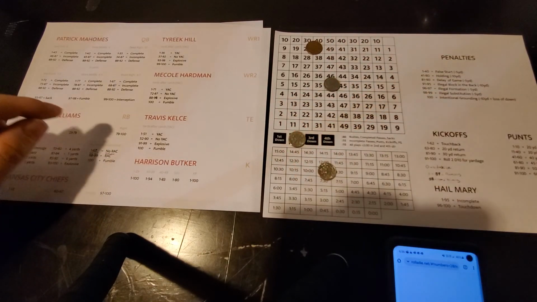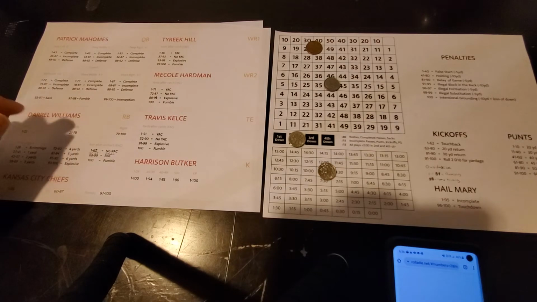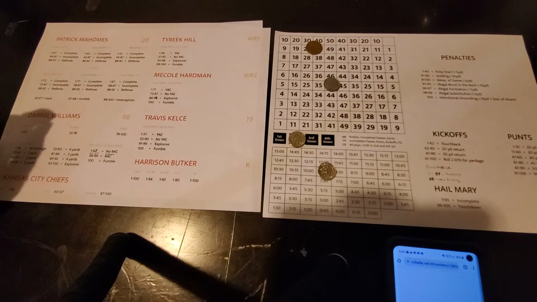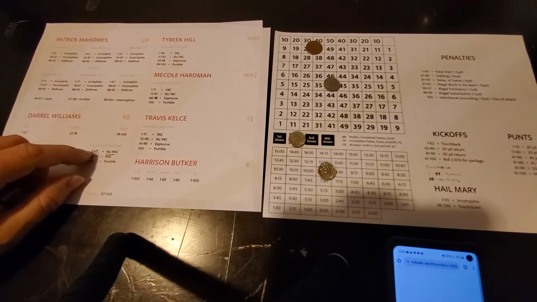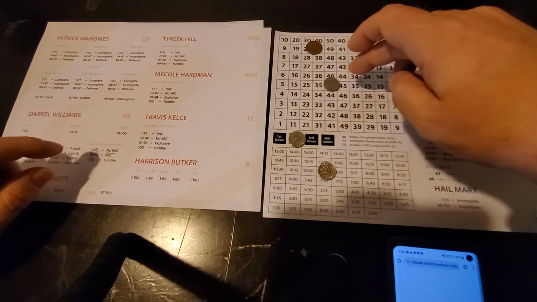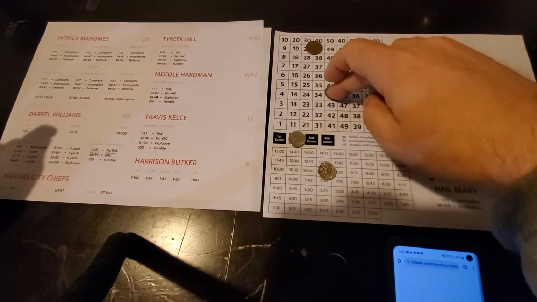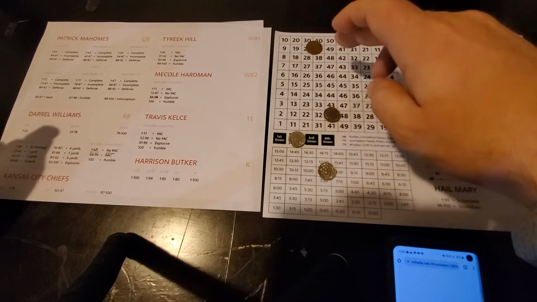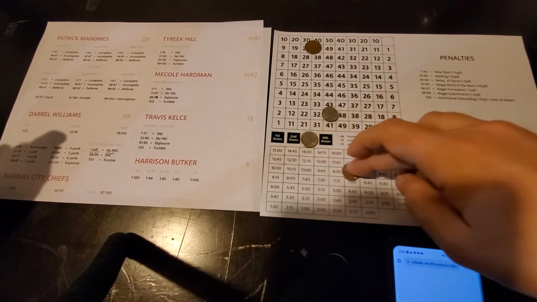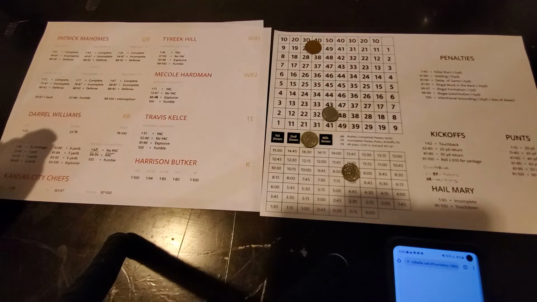Second down and 6 from the Tampa Bay 45. There's a run, and that's going to be a run to the right. 66 is a nice little 3-yard gain before contact, but no yards after contact. So 3-yard gain, 1, 2, 3. Brings up third down and 3. So all things are in play here.